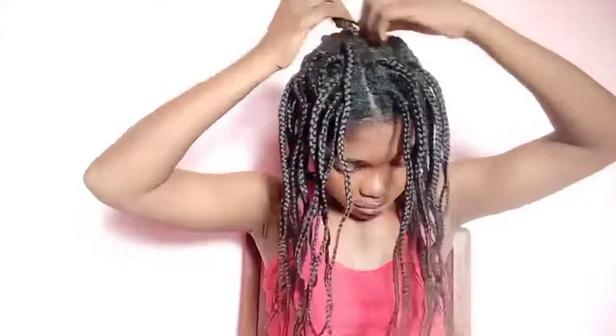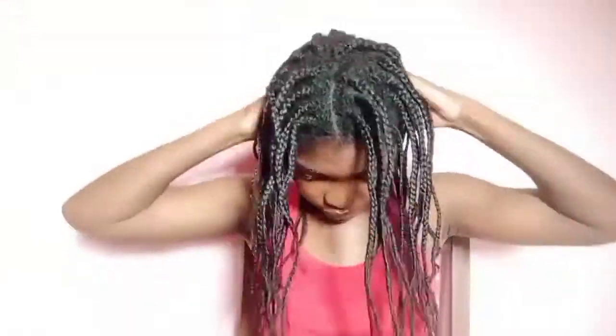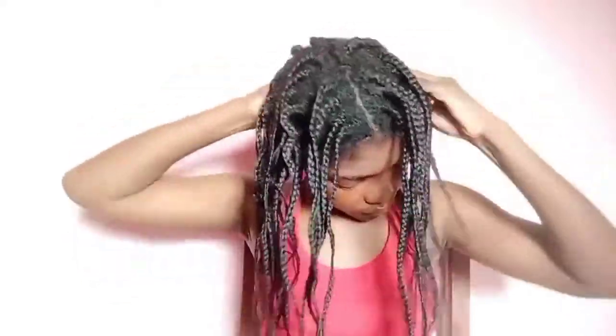Now, moving on, the next on the list is a do, which is use lightweight products. So like I said earlier, you want to avoid the use of heavyweight products when you have low porosity hair. So you are supposed to use lightweight products because generally these products have more tendency of getting absorbed into your hair and they have less tendency of leaving buildup on your hair. So it's recommended to use lightweight products when you have low porosity hair. An example of a lightweight product is avocado oil.